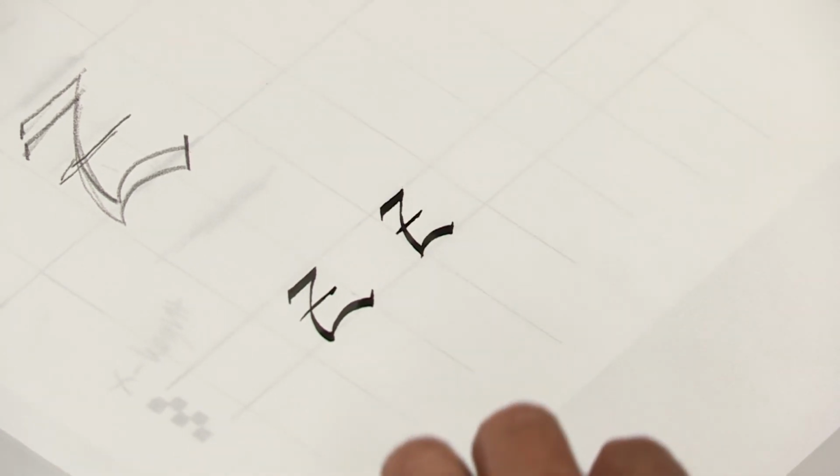The letter Z. And if you're doing yours in alphabetical order, then you, as I, have just finished the alphabet.